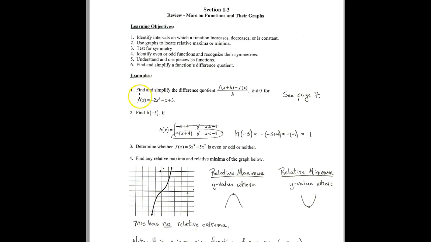So the first of these is we want to find and simplify this thing called the difference quotient. This looks a little unusual probably, but this is actually something that you have to calculate in calculus quite a bit. So this is why you learn about how to calculate this in precalculus. Of course, h cannot be 0. You can never divide by 0. So it's f of x plus h minus f of x, all divided by h. And let's look at this function, f of x equals minus 2x squared minus x plus 3.